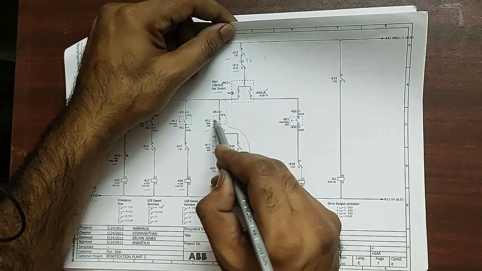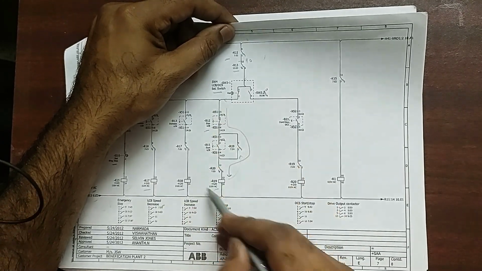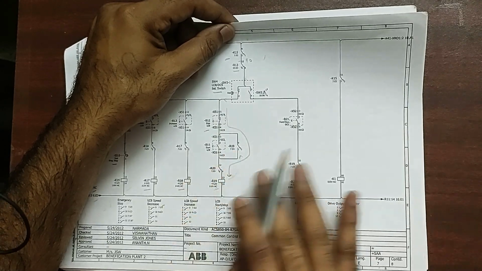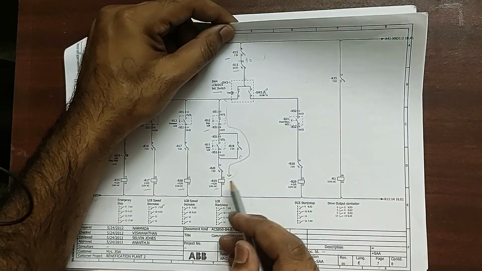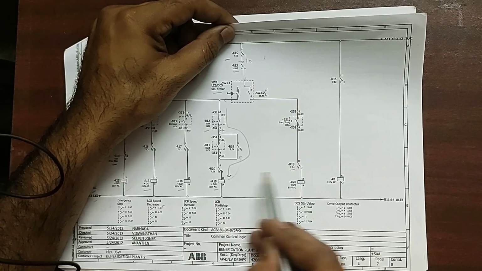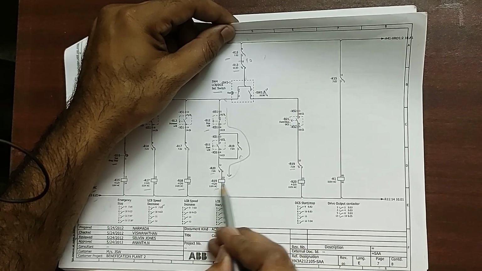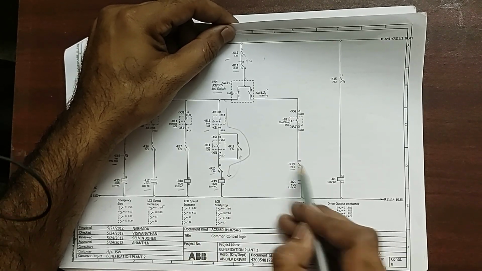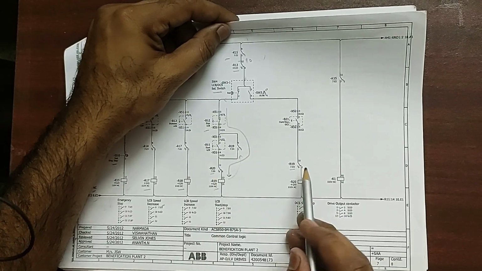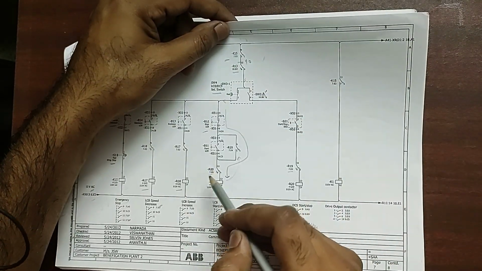In case you have to stop it, we just press the stop push button once. As soon as this push button is pressed, the continuity of the supply will go and the drive will stop, once the drive is running in local condition. Again we can see the interlock, R19 is used here and R20 is used here, so that both local and DCS cannot work together. That is how the local system works.